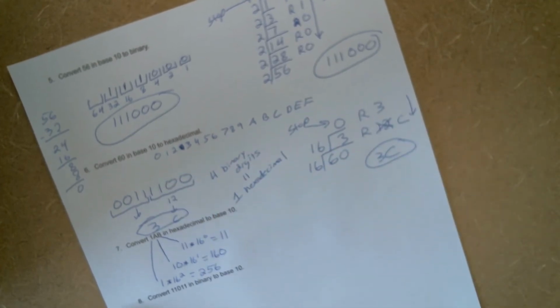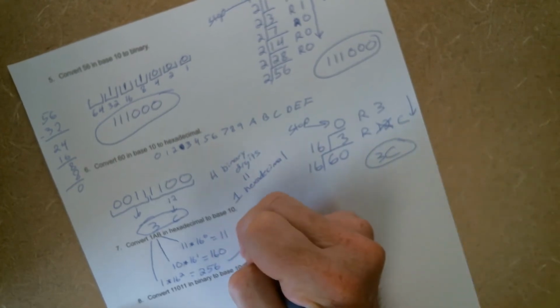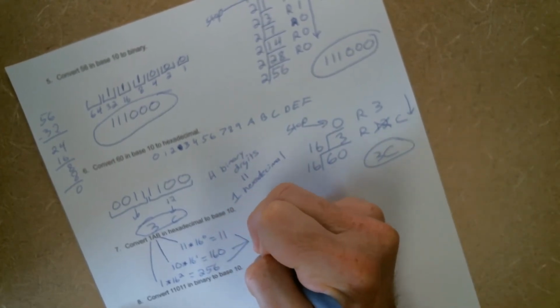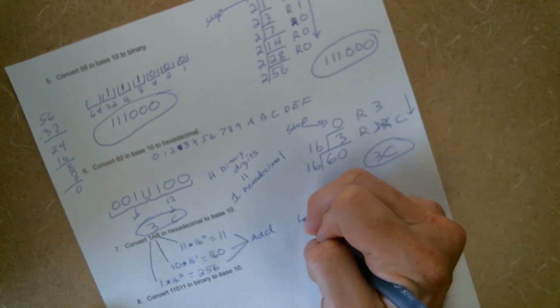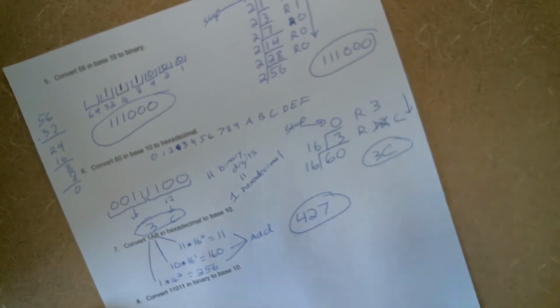And then we would just add those together. All right, and when we add those together, we're going to get 256 plus 160 is 416, plus 11 is 427. All right, so our final answer there would be 427.